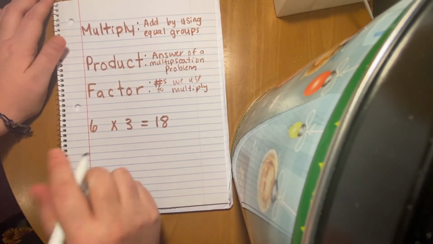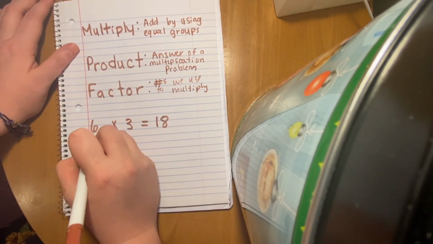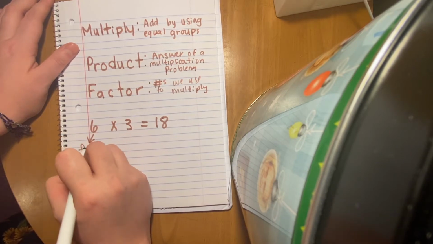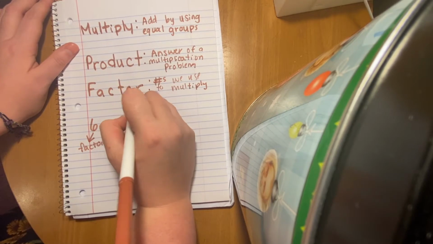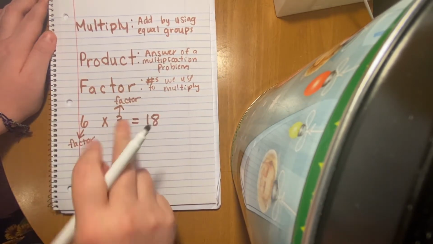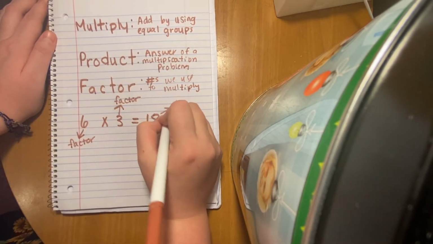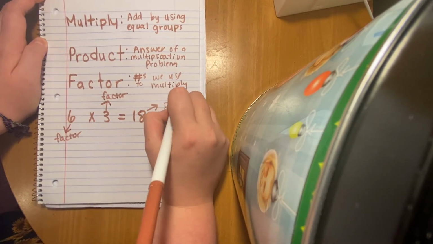So in this statement down here, this number is going to be a factor, and this number is going to be a factor, while this number is going to be our product.